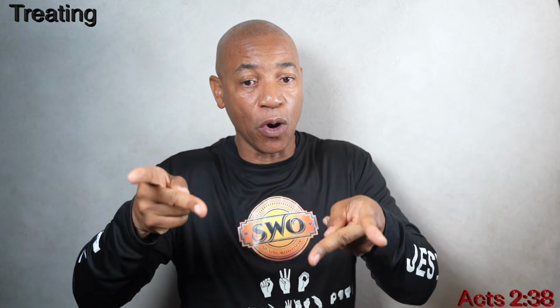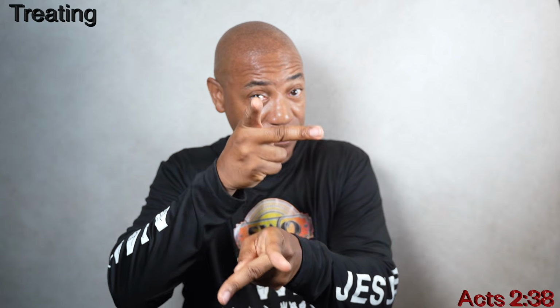The sign treating, as if I'm treating a patient. The sign is simply take both hands, form the letter K. From here, bring them on their sides and take your dominant hand, place that on top of the non-dominant hand, and from here, tap them twice together. From the side, and from the front again. That is how I sign treating.